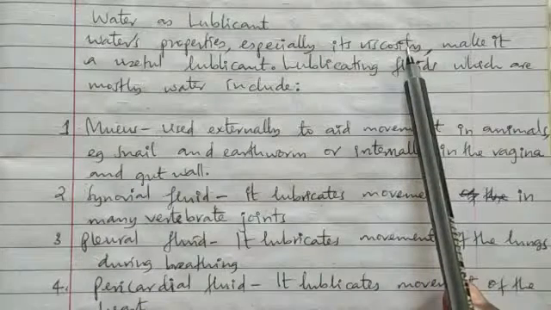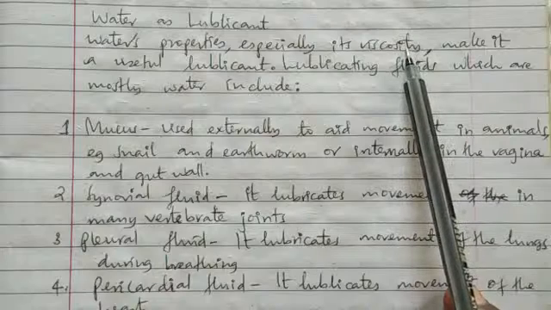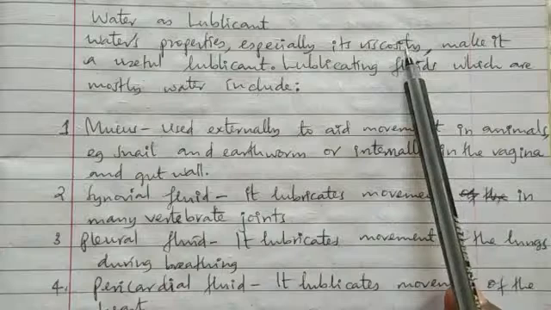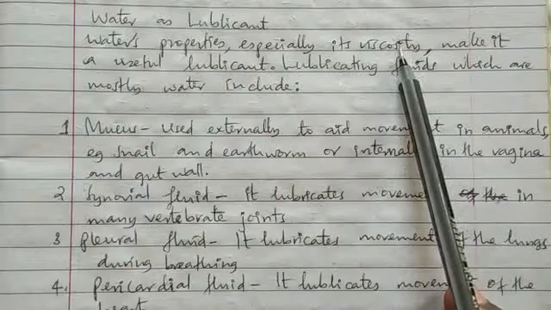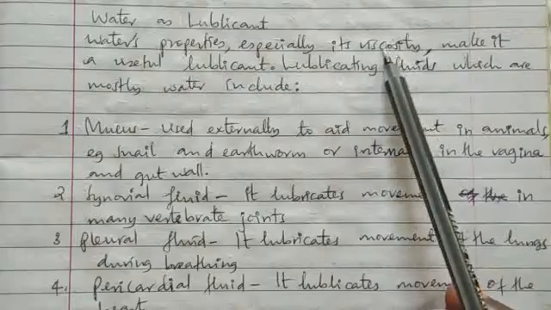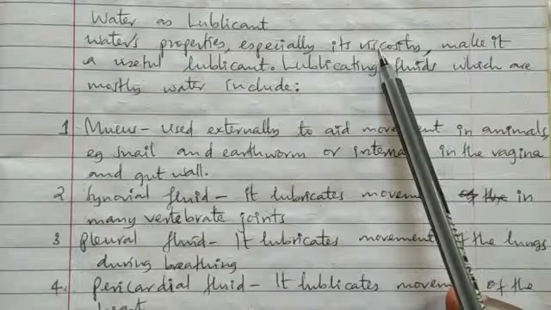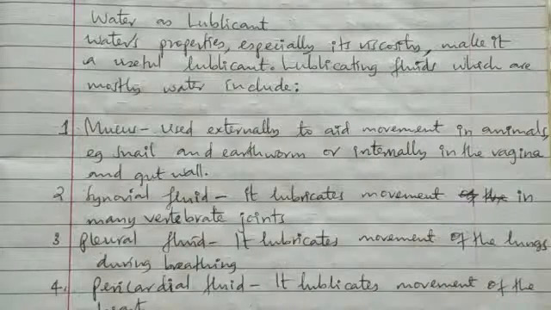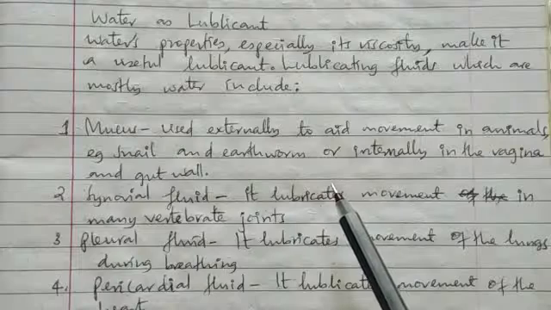Viscosity means the attraction of molecules of the same particles. The attraction of water molecules to themselves is called viscosity. Attraction between different molecules is not viscosity; it is called the adhesion force. Being viscous is because of the attraction of the water molecules themselves, and then it is difficult to pour a substance which is highly viscous.